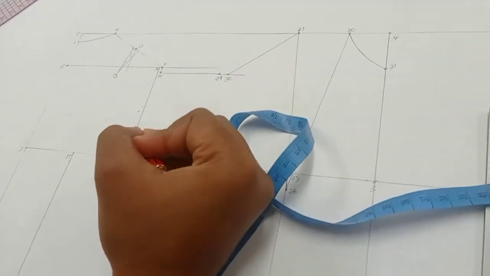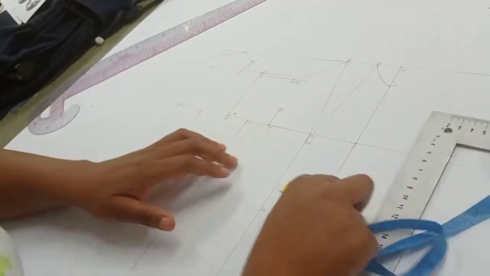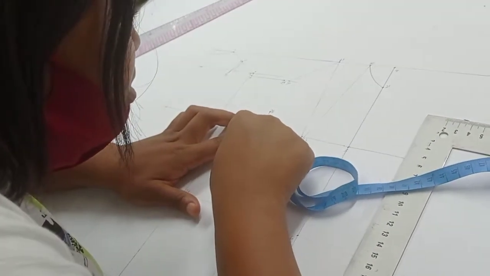This is our close block, half scale for this mannequin over here. Okay, and then upper it's going to be one from the 22. Exactly one. Exactly one.